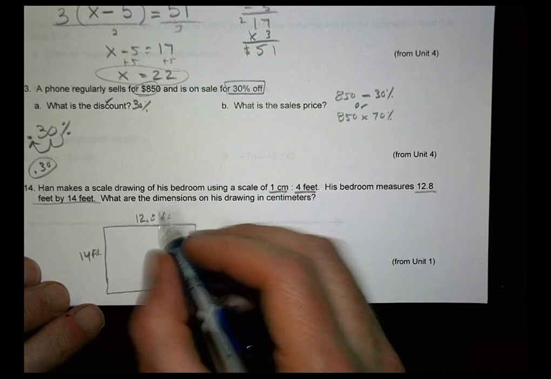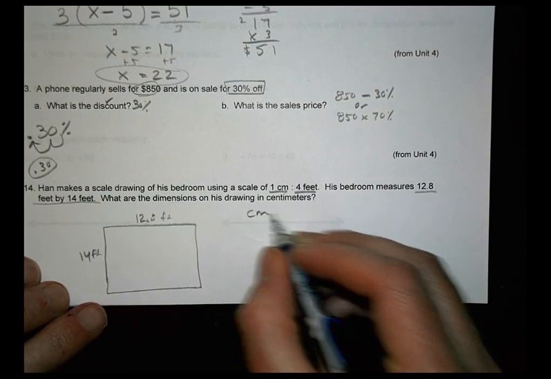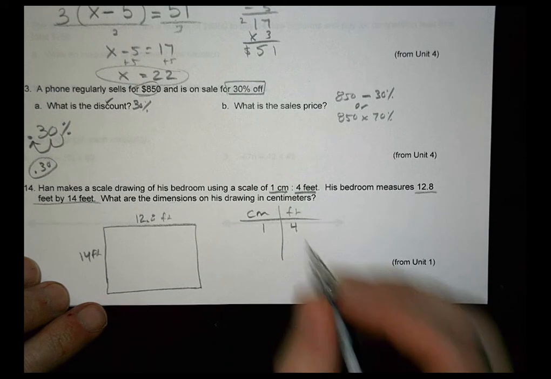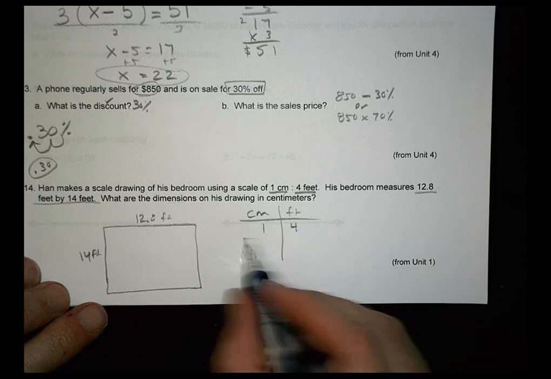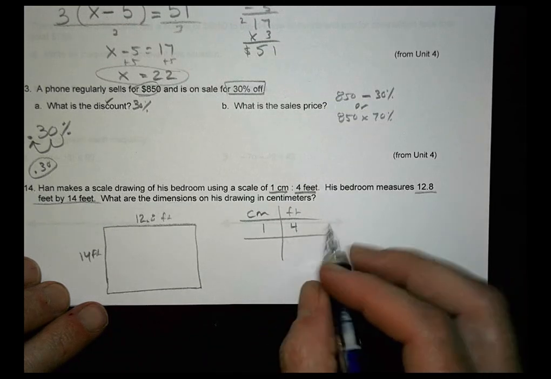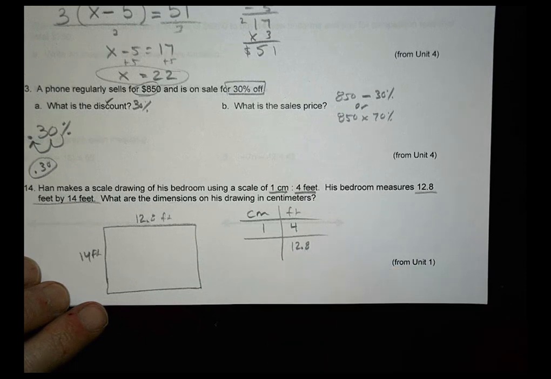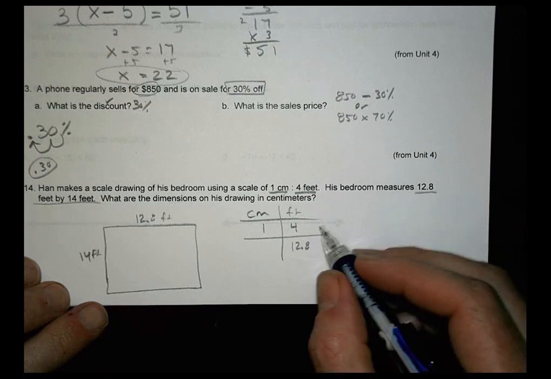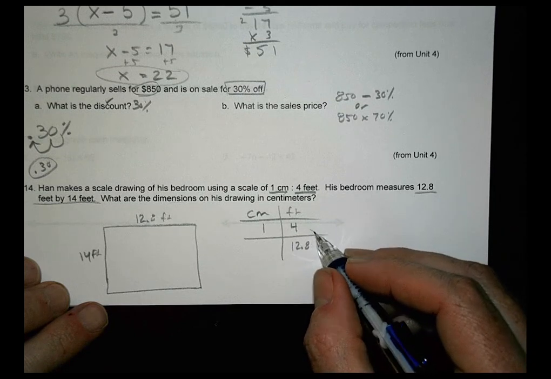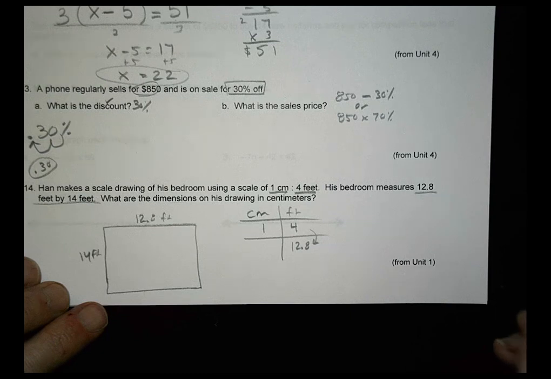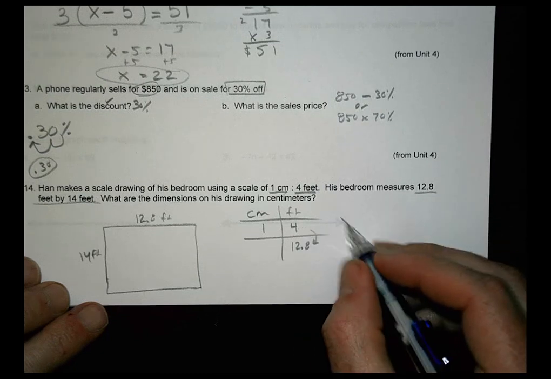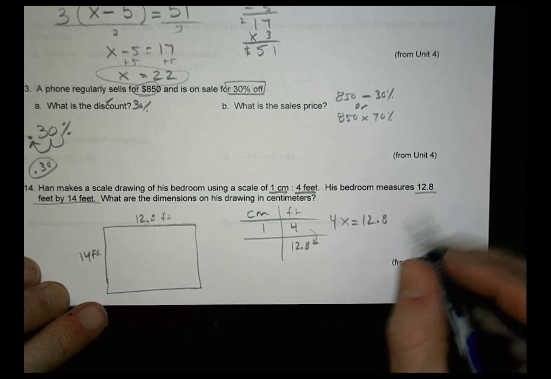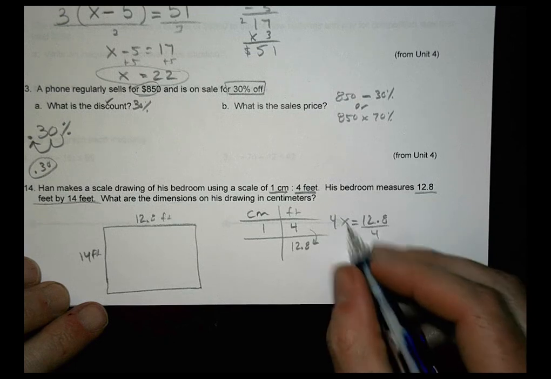But in this case here, we know that when we have centimeters and we have feet on this little table, 1 centimeter goes to 4 feet. Okay, that's great. But then we're given this value here. We have 12.8 feet. Okay, so how many centimeters is that? Well, that's a tough one because we're trying to figure out how do you go from 4 to 12.8. I'm not really sure, right? But 4 times some number can get me to 12.8. So I could divide 12.8 by 4 to find out what that number is going to be.